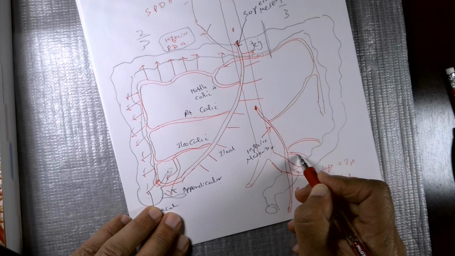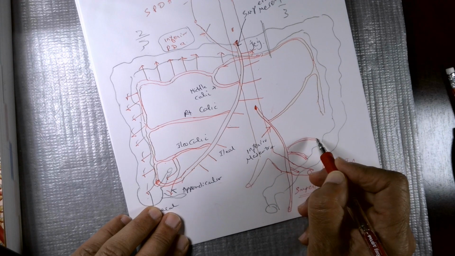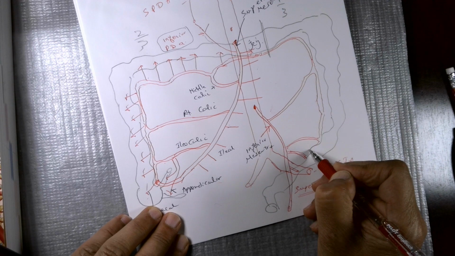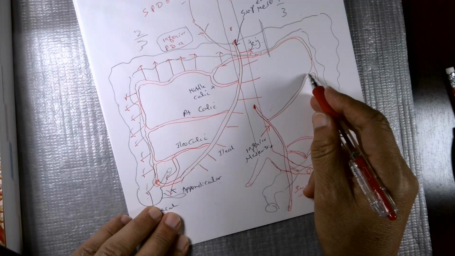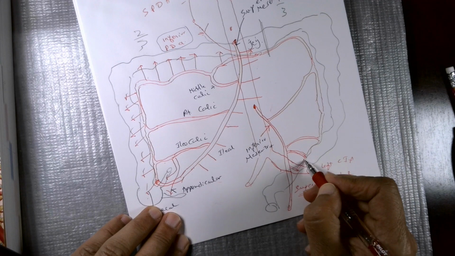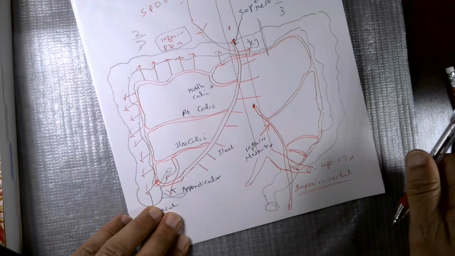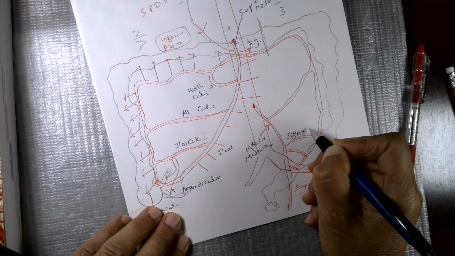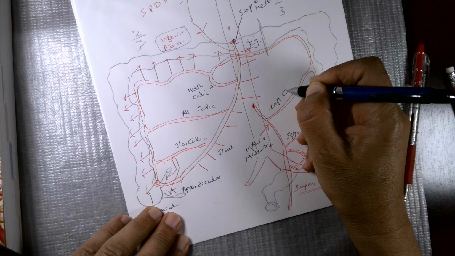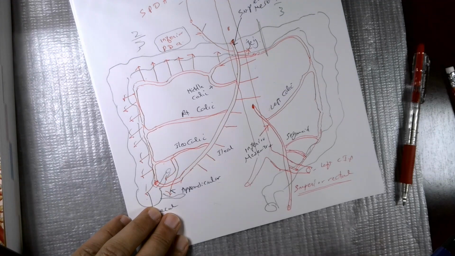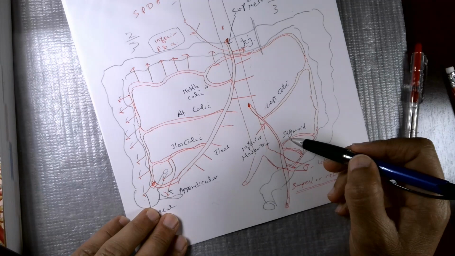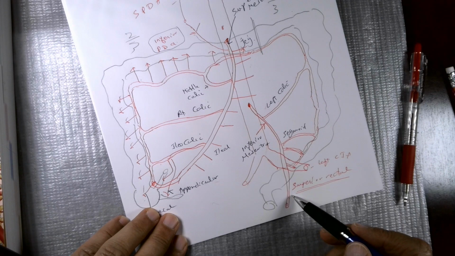We call them sigmoid arteries. And again, the sigmoid arteries anastomosing with each other and anastomosing with left colic. So this is sigmoid arteries, and this is left colic. Superior rectal is a continuation of inferior mesenteric.